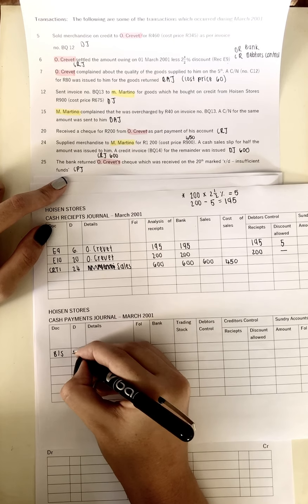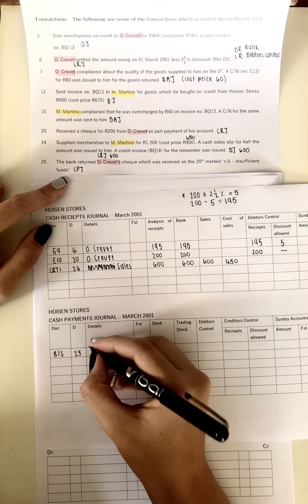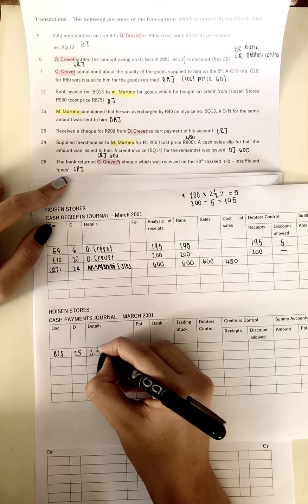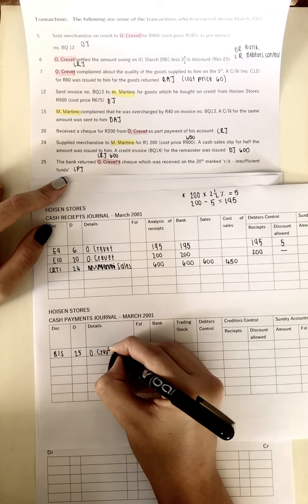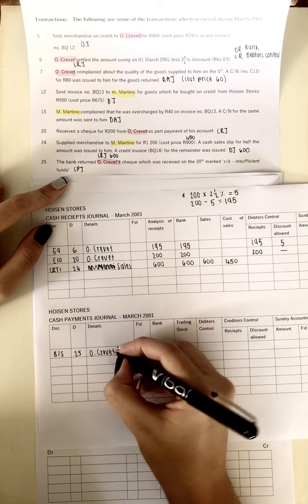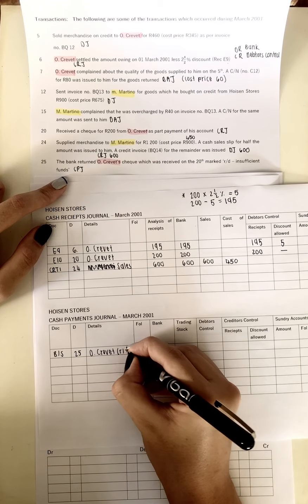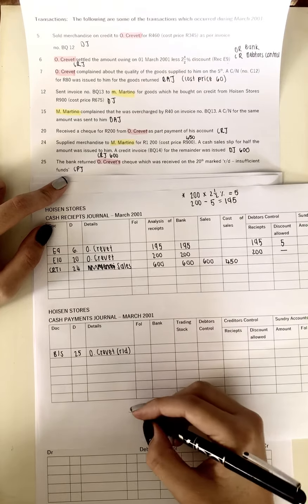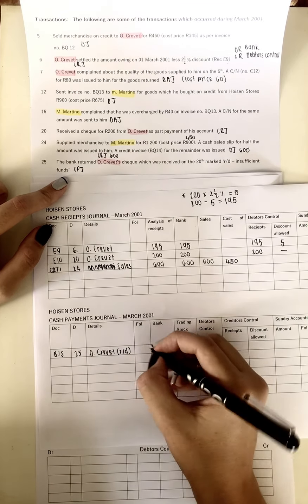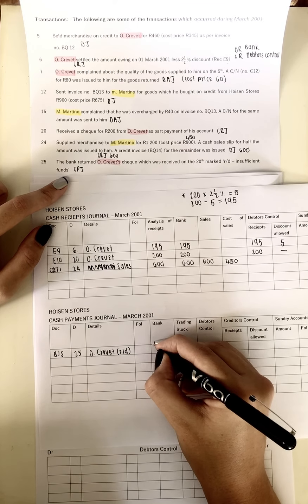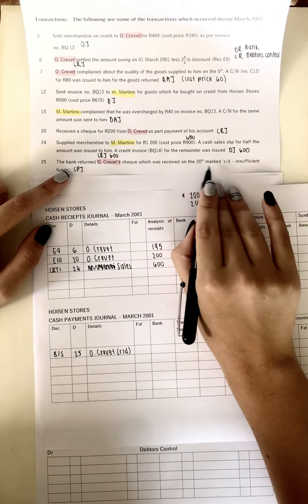Okay. The 25th. Now my details, you put Ocrevit, because that is the debtor that issued the check, okay? And in brackets, you're going to put RD so that we know that it's an RD check, okay? So it says bank returned the check that was received on the 20th.